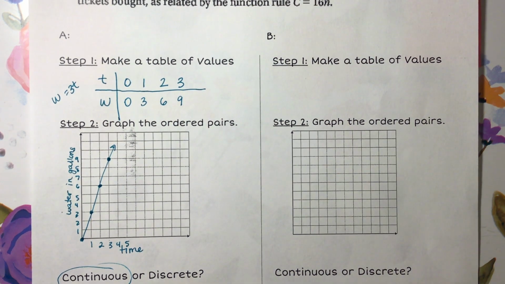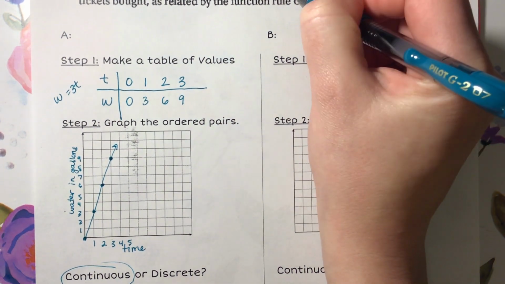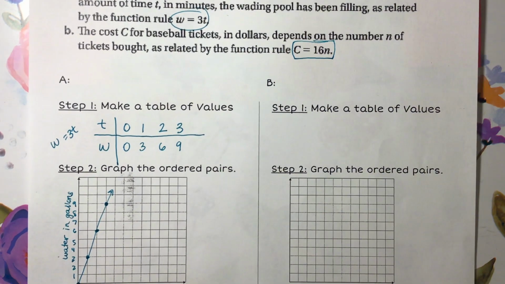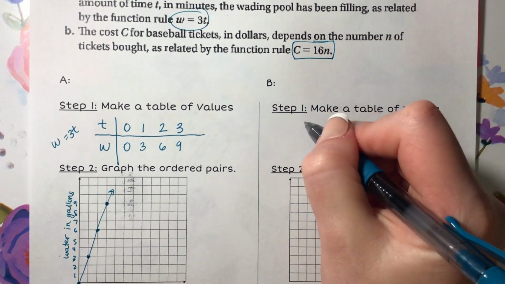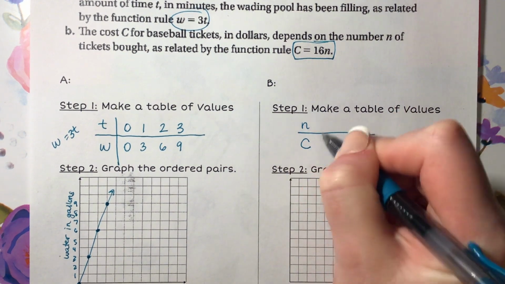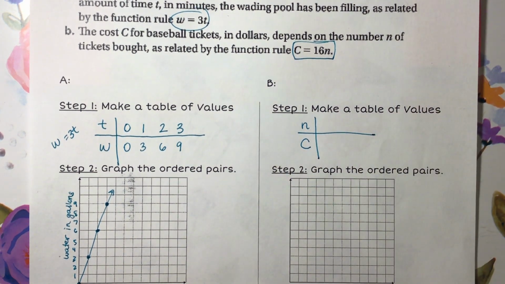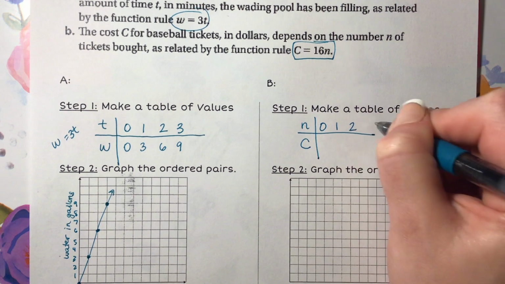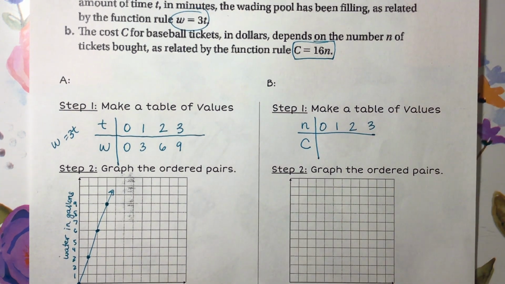We have one last problem, and then we're done. It says the cost C for basketball tickets in dollars depends on the number N of tickets bought, as related by the function rule C equals 16N. Once again, we are given the equation, so we can just start substituting these in. Basically, how much is it going to cost based off of how many tickets we buy to this basketball game? So if we buy 0 tickets, 1 ticket, 2, or 3, that's plenty for us to figure this out.